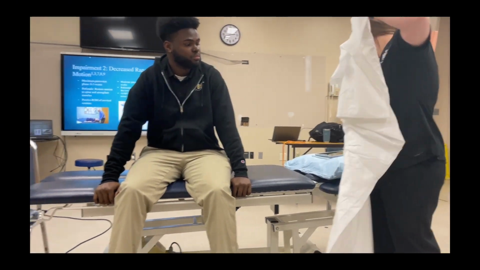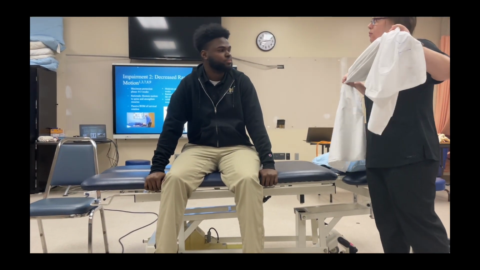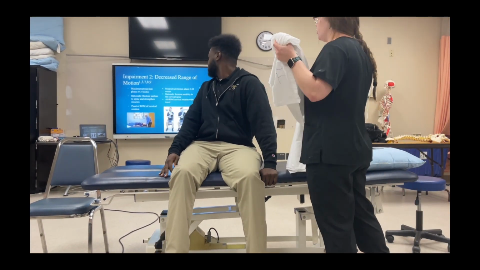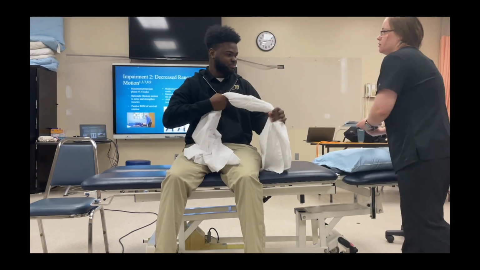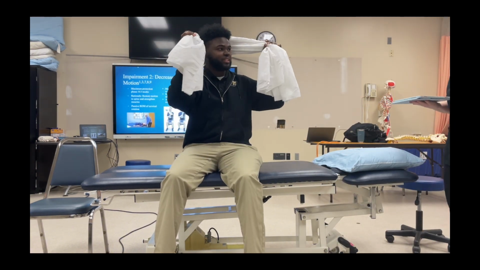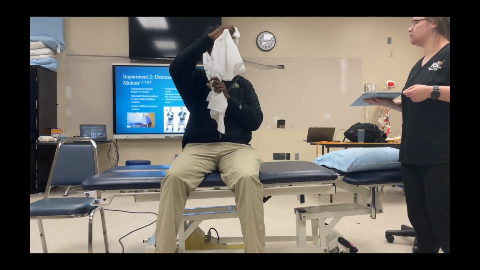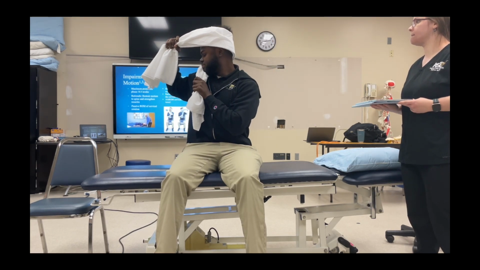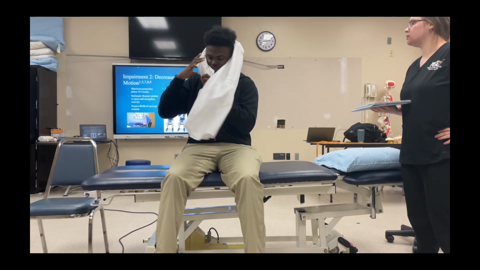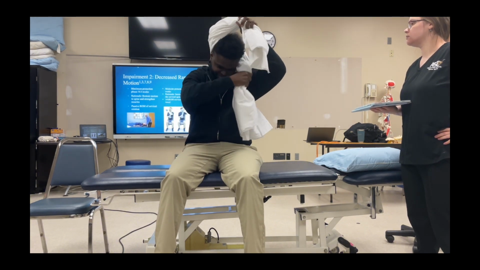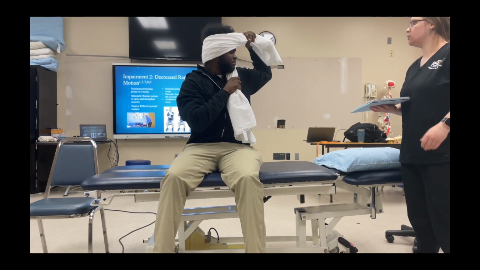So what I'm going to have you do is put this around your neck, and then you're going to rotate to both sides with it and hold it for a few seconds, and perform it for about 2 sets of 10. Hold for about 3 to 5 seconds, and then switch to the other side. Okay, do you feel a difference?